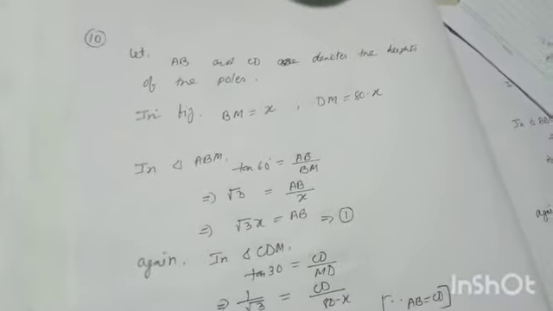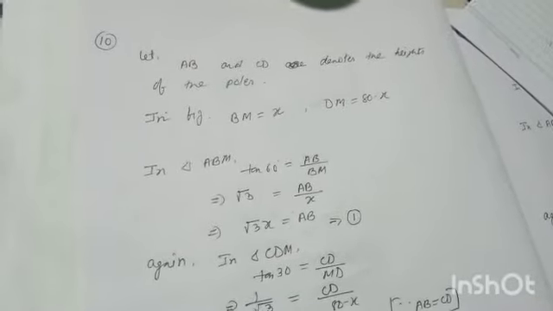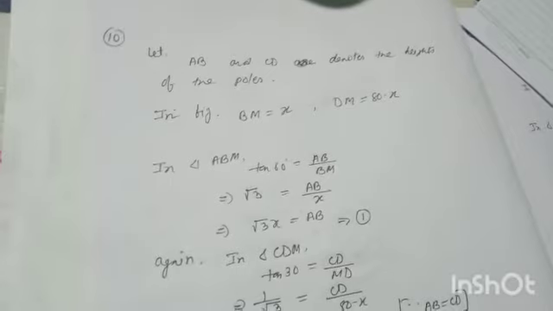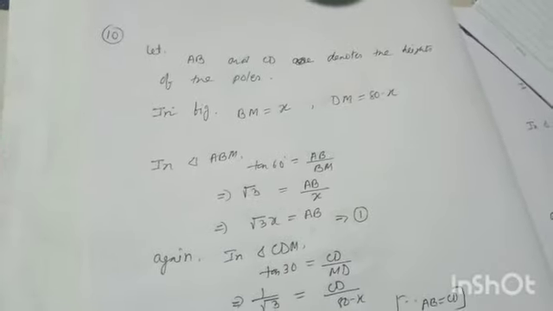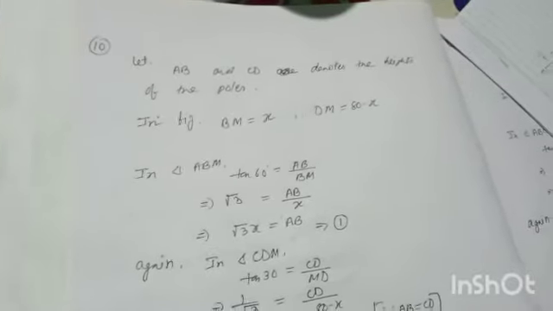Okay, so in the last class you completed till question number 8. I saw question number 9; you can solve 9 by yourself. So I am deciding to solve question number 10 first.